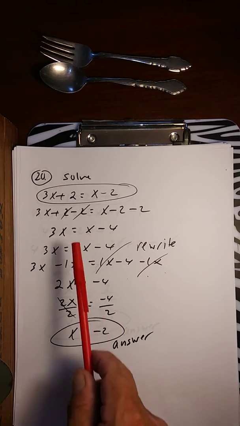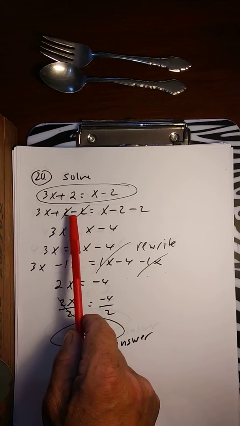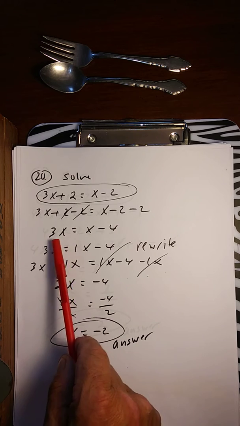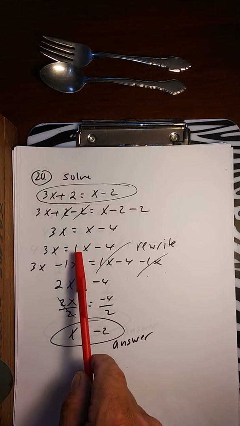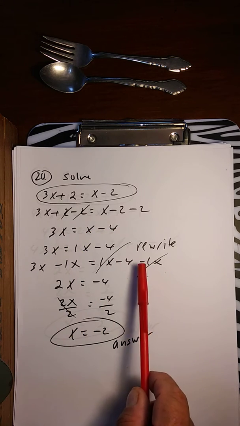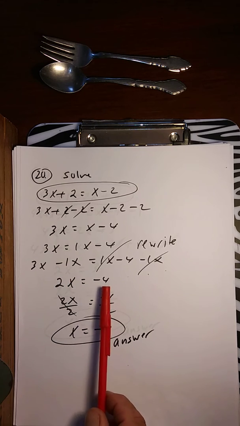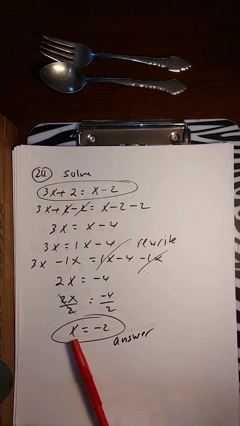Alright, this one. Solve this. So minus 2 both sides. These are gone. 3x equals x minus 4 equals 1x. We write it: minus 1x, minus 1x. So 3x is that. It's going to be 2x equals negative 4, divided by 2, divided by 2. X is negative 2.